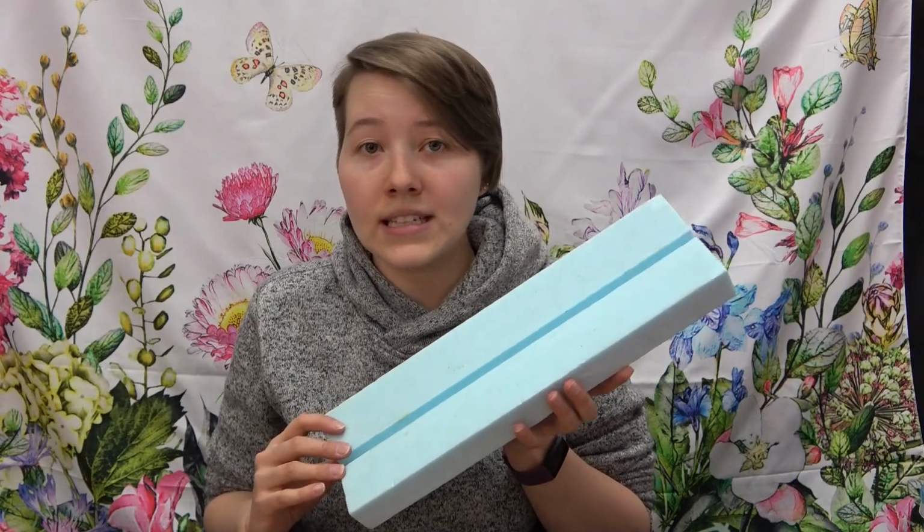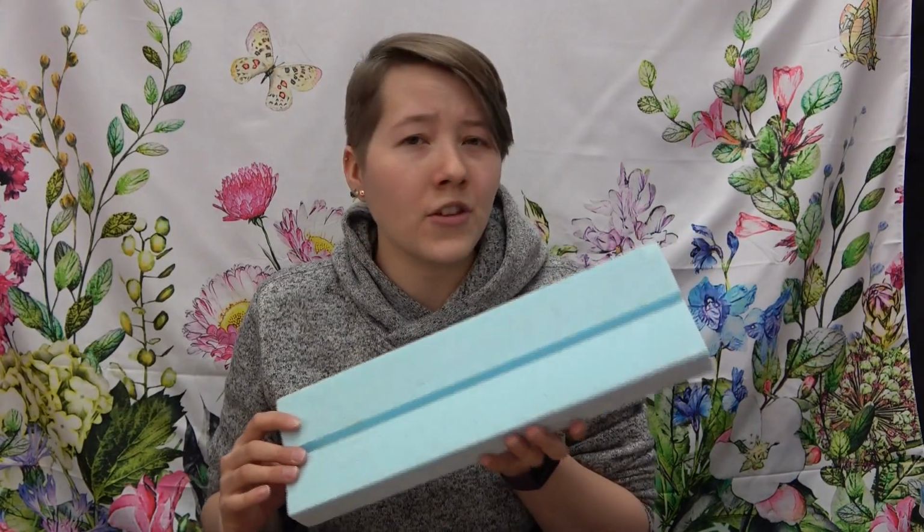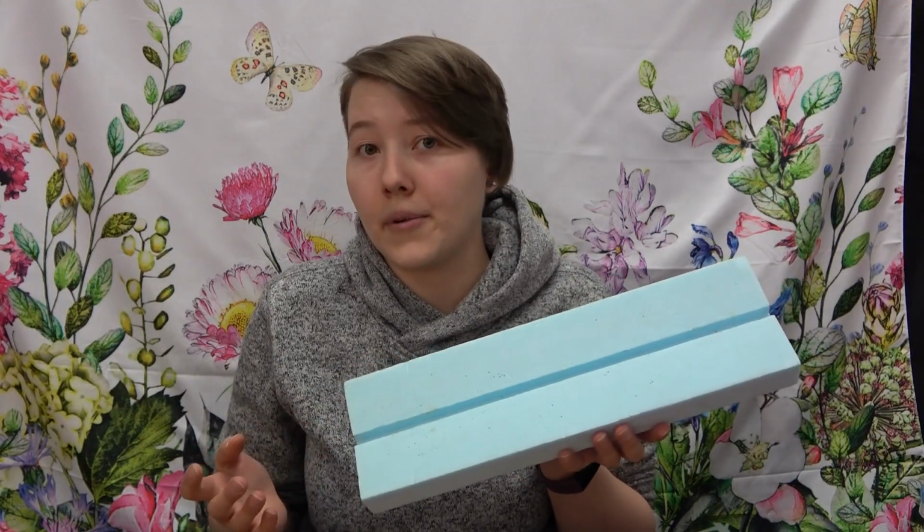So these are the tools you're going to need for the process. You're first going to need the butterfly that you're going to be working with. You're also going to need a butterfly board. These are made out of styrofoam that you can either make yourself or buy pre-made.